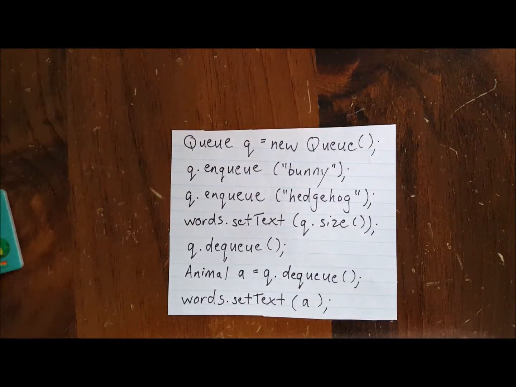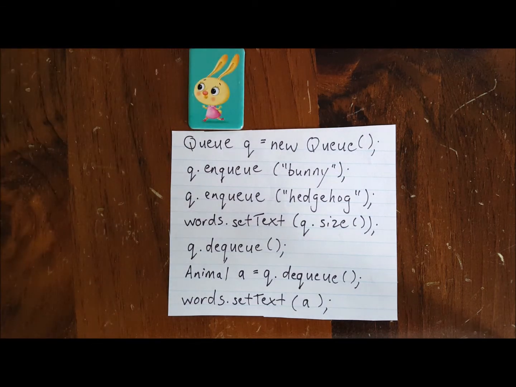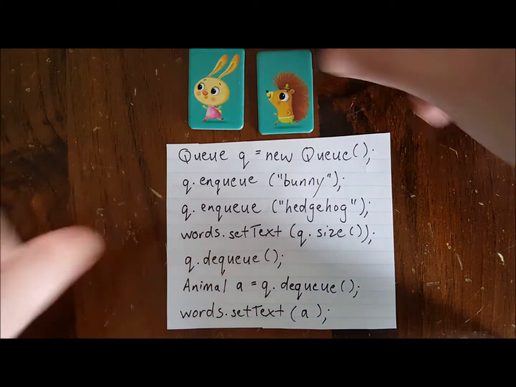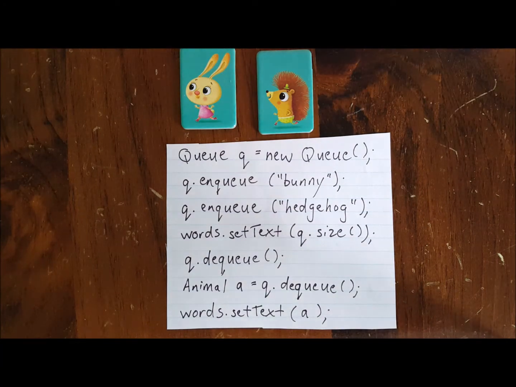So I can make a new queue. Presto, there it is. Then I am going to enqueue a bunny. There she is. Then I'm going to enqueue a hedgehog. There it is. And again, all the enqueuing will happen from this end and all the dequeuing will happen from this end. Then I can print out the size, which would be 2.